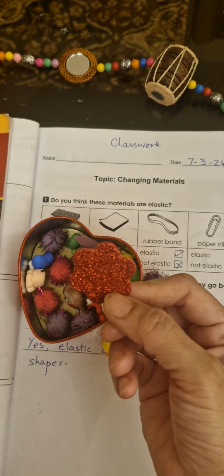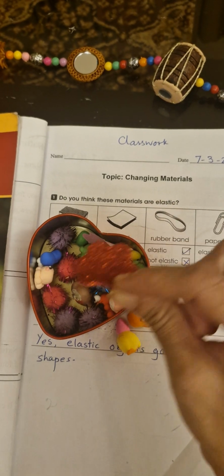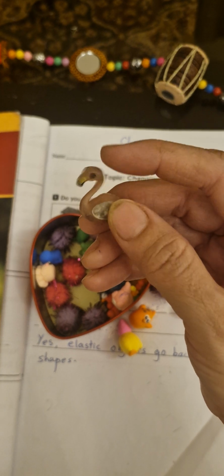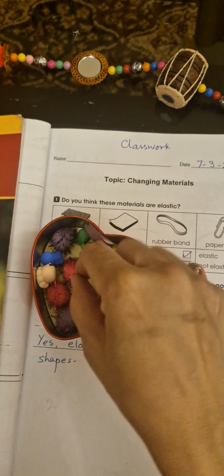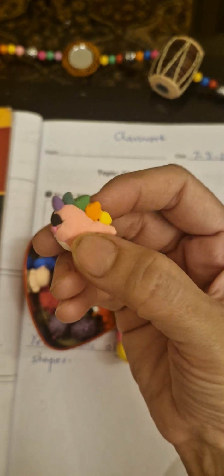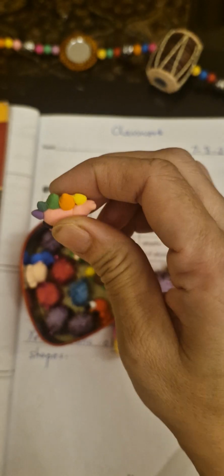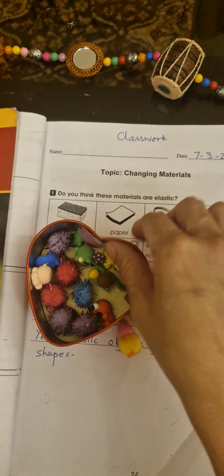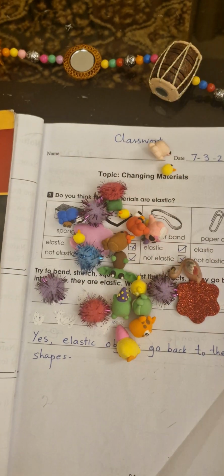This is made up of paper, so it can be folded and turned like this. Similarly, this ducky, again this is very flexible, made up of rubber, so it can be turned easily. There are so many others with me. I'll show you. They are all made up of rubber or some other materials which are easily squashable. Look at this. There are so many. I'll show you all so that you may check them.